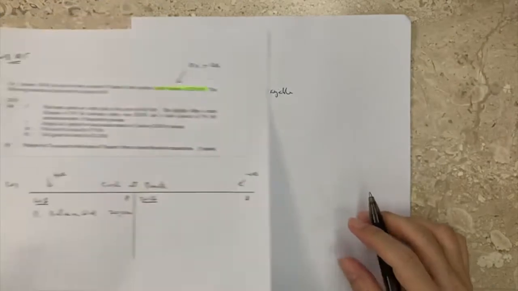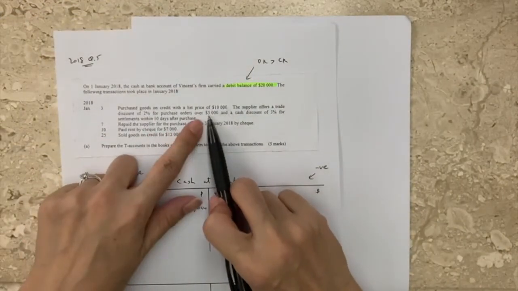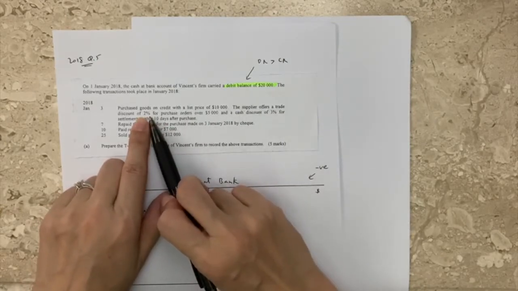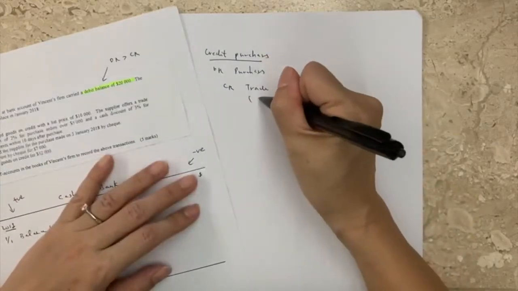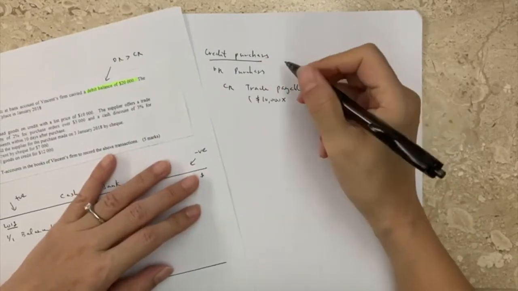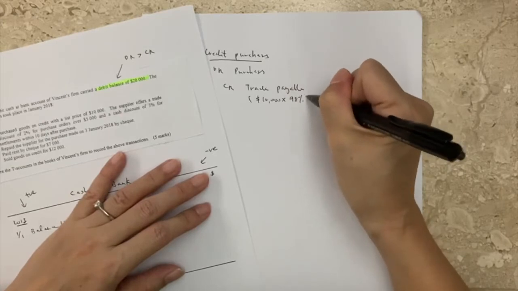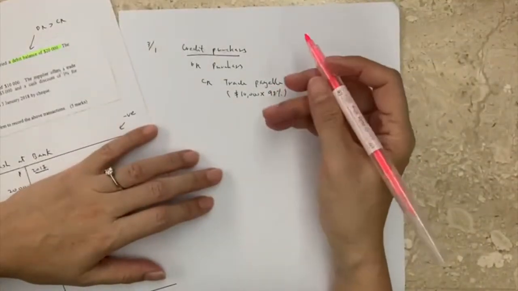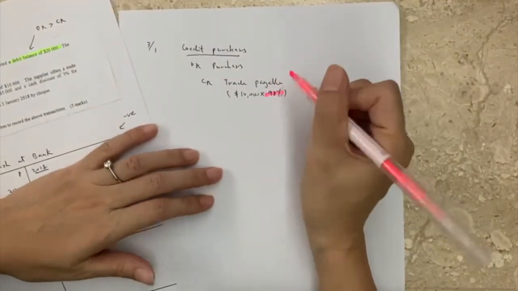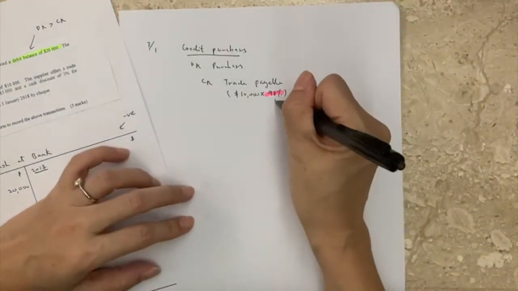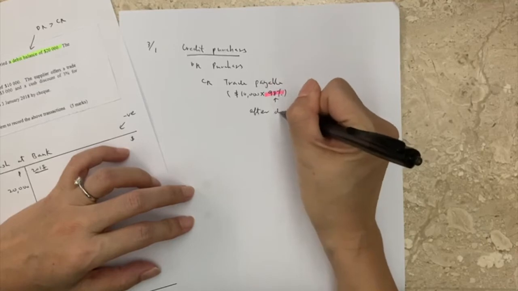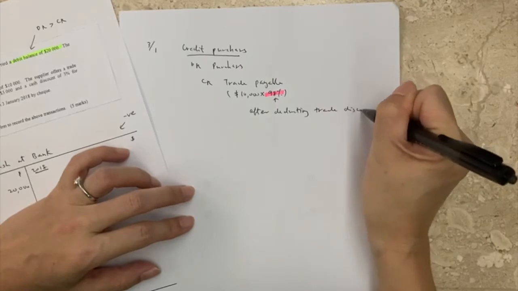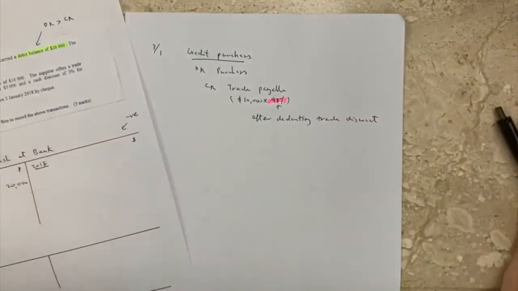All right, and now we need to calculate. This is the list price, which is over 5,000, so the firm can enjoy a deduction in the list price of 2%. So the calculation will be 10,000 times how many percent left? 98%. This 98% is after deducting trade discounts. All right, now I can do my posting.